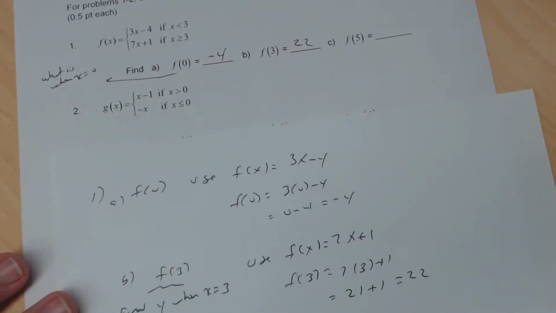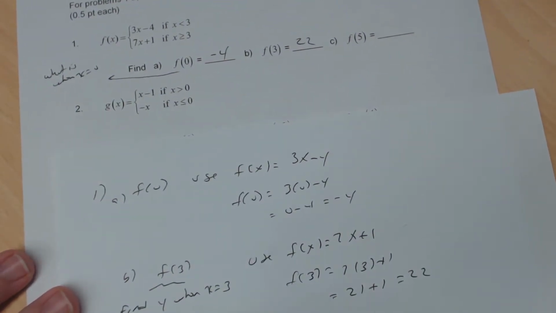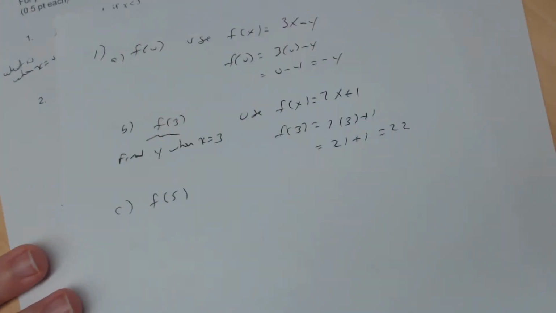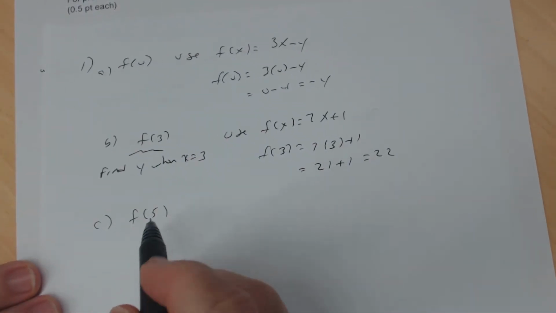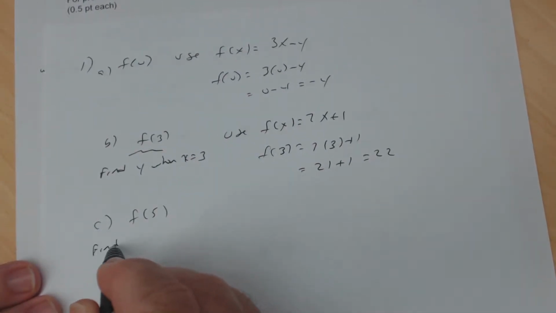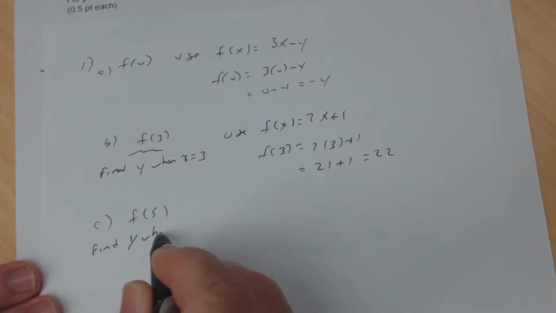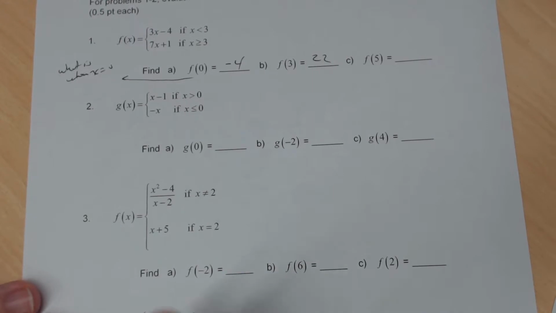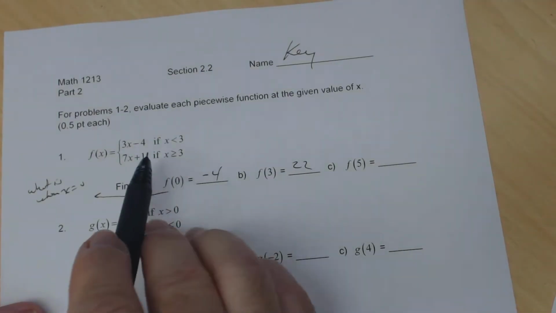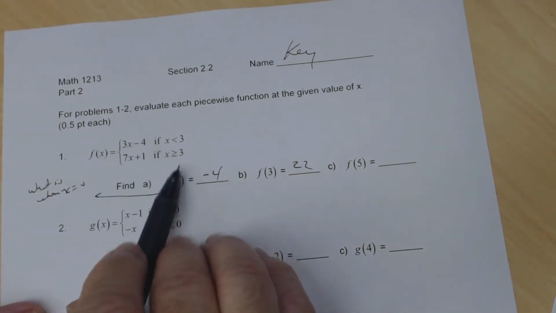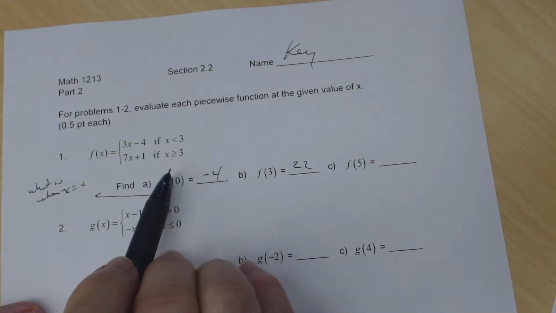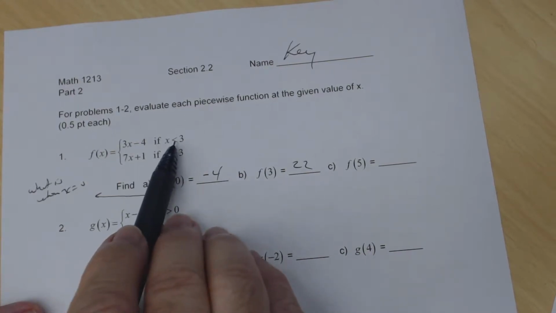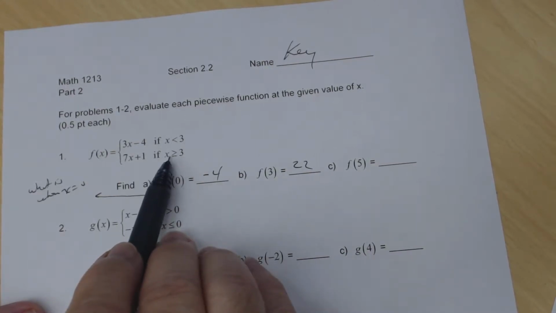Okay, f of 5. Again, the same idea. f of 5 means find y when x equals 5. First of all, we have to determine which function I'm going to use, and it depends on where 5 is located. So is 5 less than 3? The answer is no. Is 5 greater than or equal to 3?